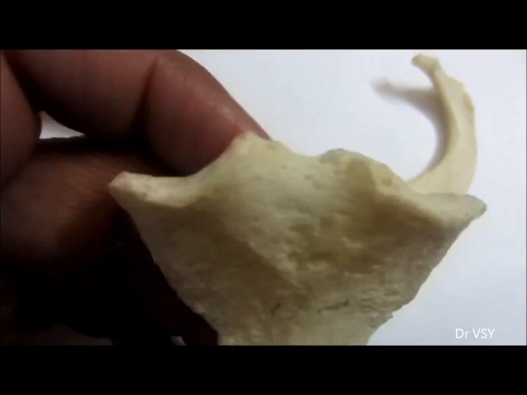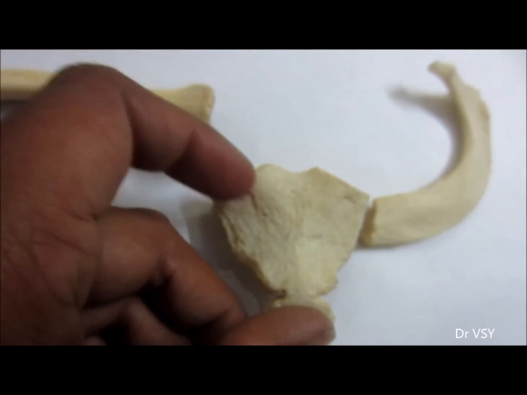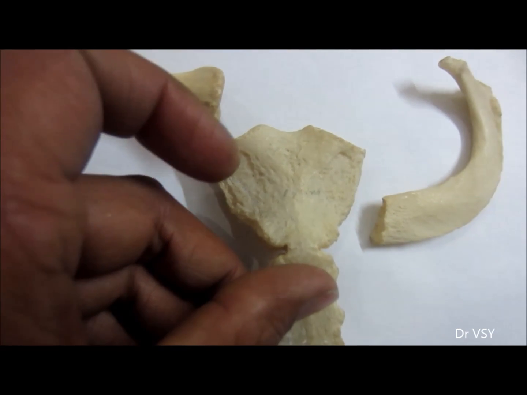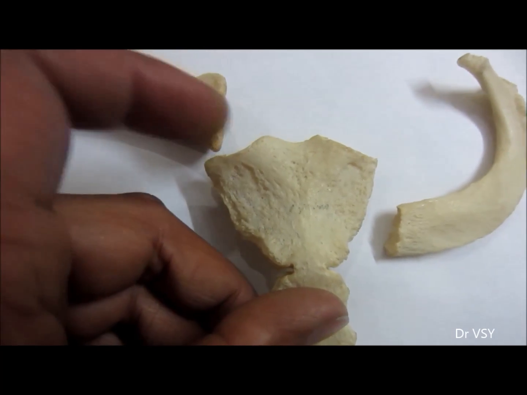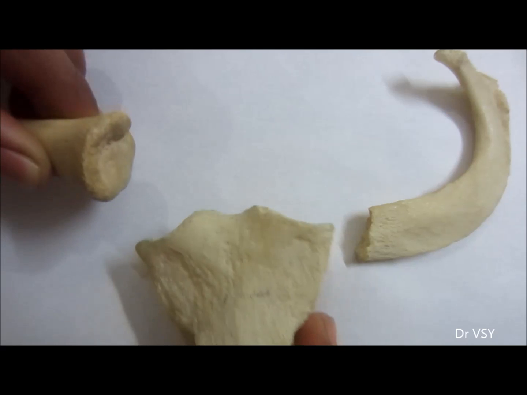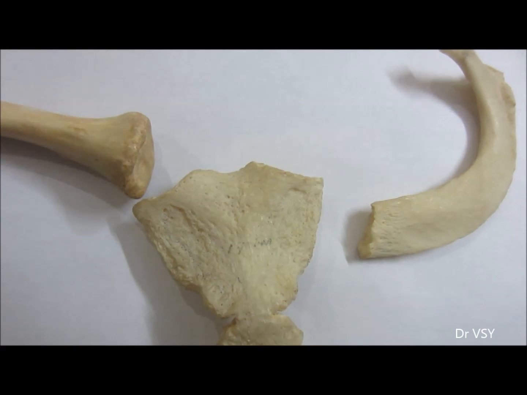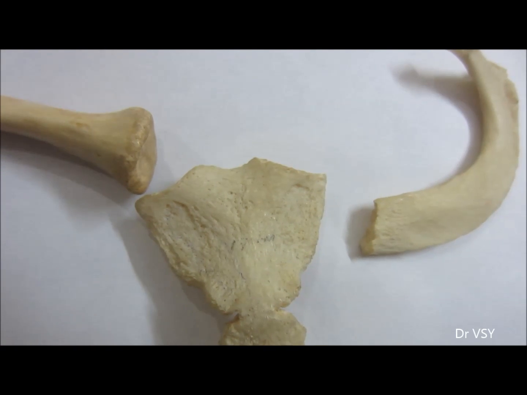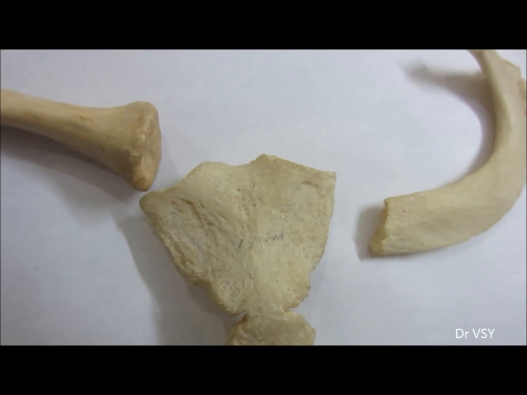The clavicular notch articulates with the medial end of the clavicle and makes the joint which is known as the sternoclavicular joint.